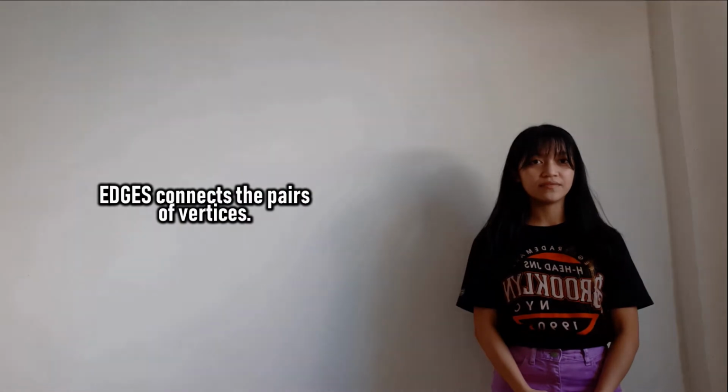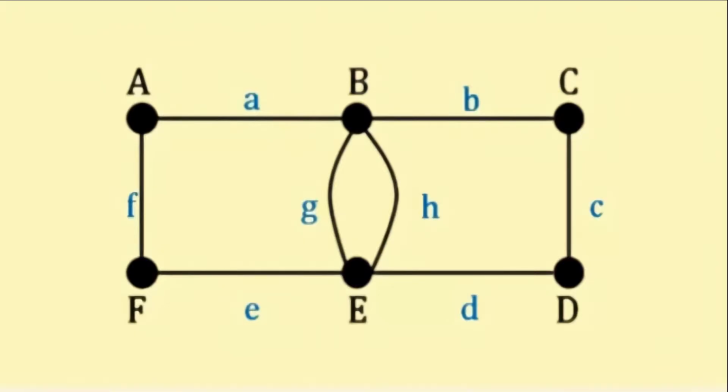Edges. Edges connect pairs of vertices. An edge can represent a physical connection between locations, like a street, or simply a route connecting the two locations, like an airline flight. Edges are normally labeled with lowercase letters.